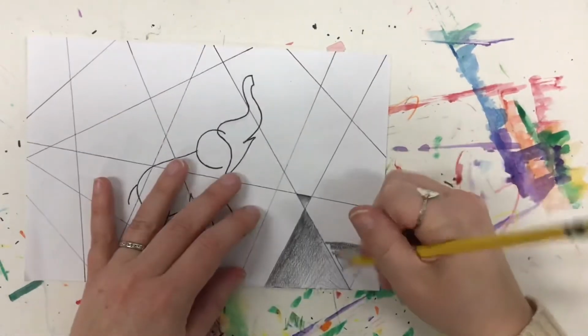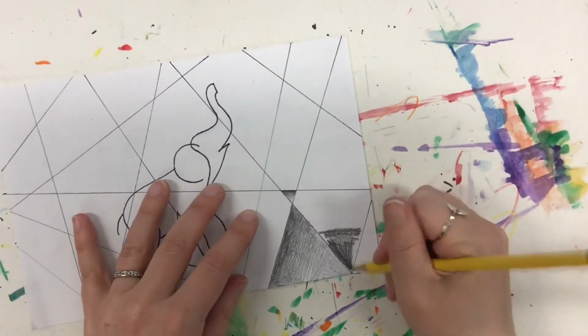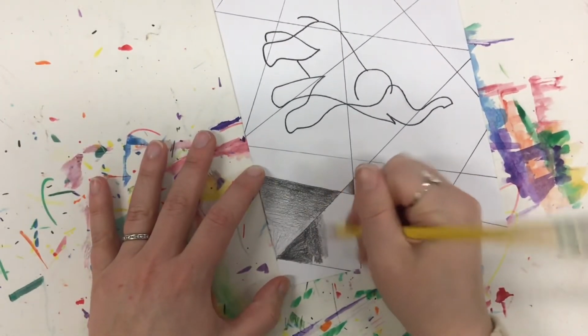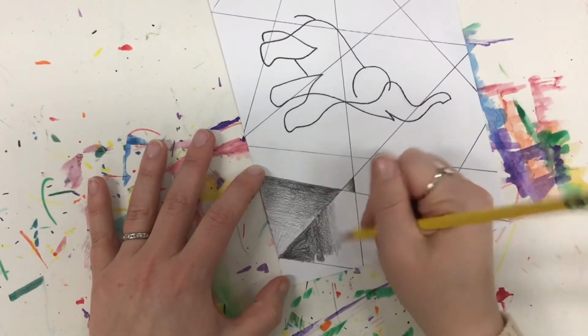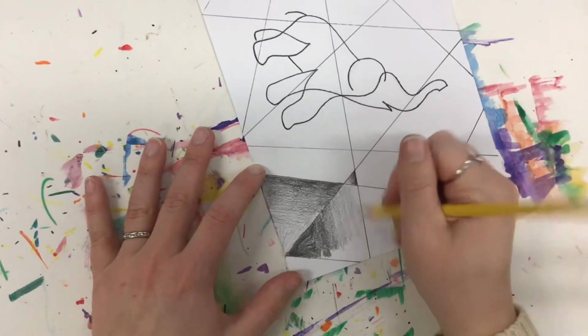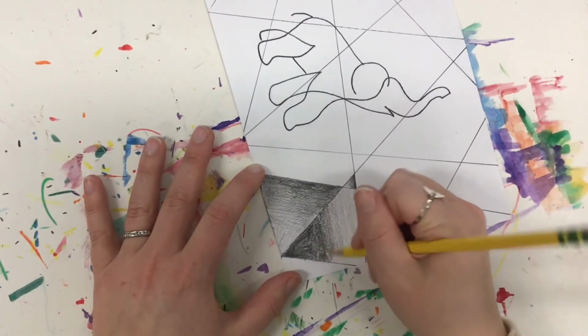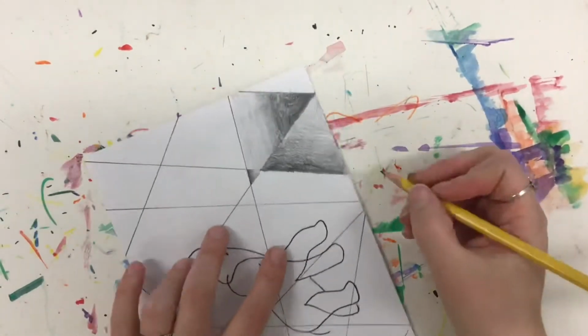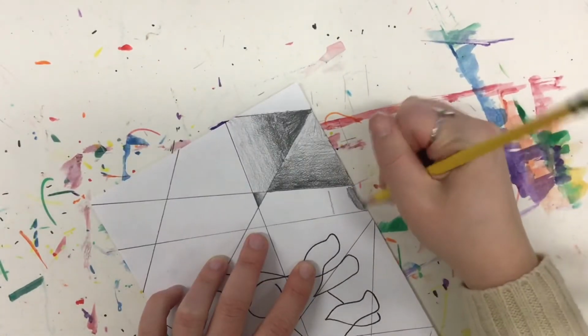Each section will have the same light to dark, and I'm going to fill it in, even on my elephant part of my drawing. I'm going to keep doing this until my entire paper is filled up. Notice how I kind of plan out where my light and darks are going to transition, and then I go back and I fill in the rest.